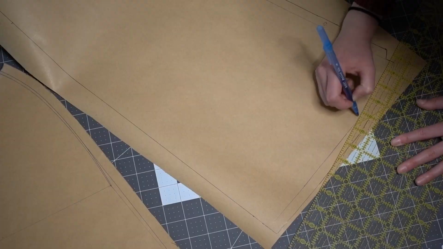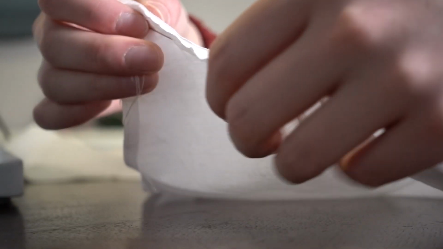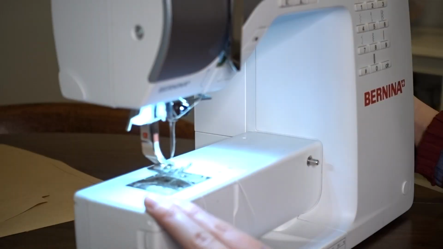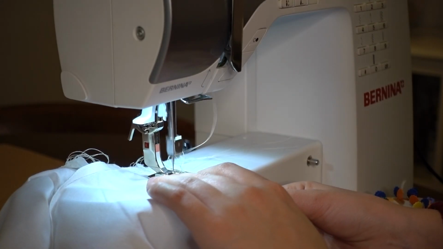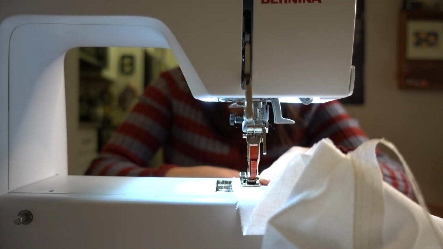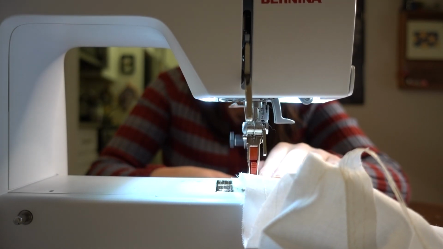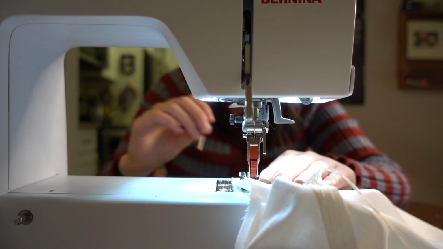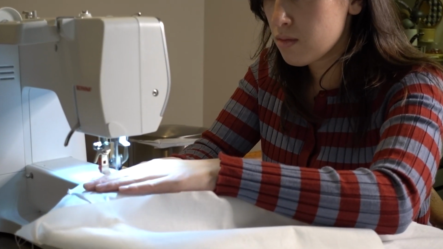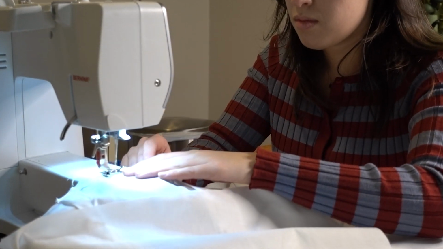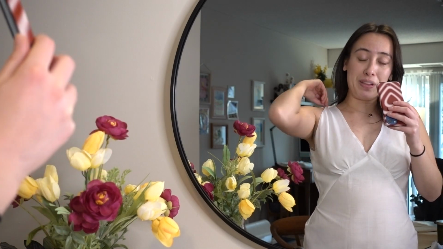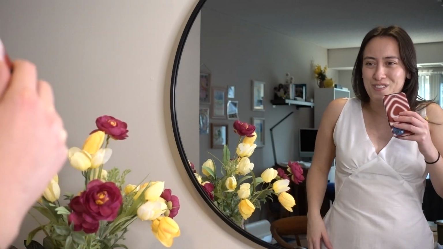All right, cool. Now we can continue on. Okay, so I did it. It literally looks like an actual dress. I went from literally nothing to this. This is so freaking cool.